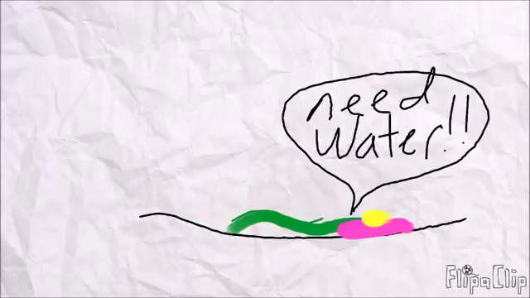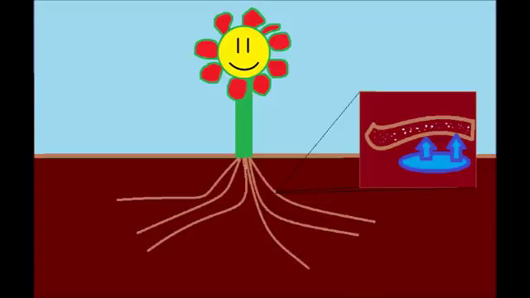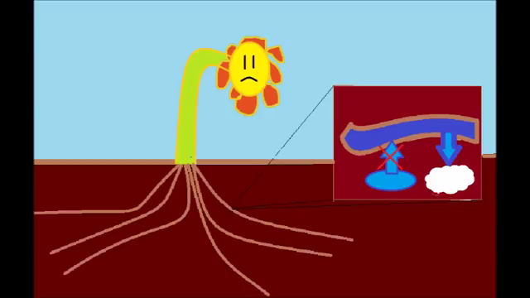But wait, how does this actually happen? See, plants take in water by a process called osmosis. This basically means that water will naturally flow to an area of high solute concentration. Normally this location is in the plant's roots, so water will just naturally flow right in. However, when the soil around a plant gets too much salt in it, the plant's roots no longer have a higher solute concentration. This means that water will no longer flow into the roots and the plant will become dehydrated.